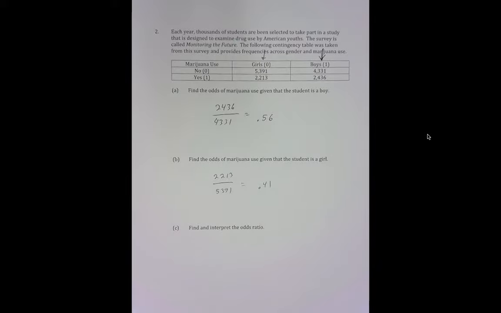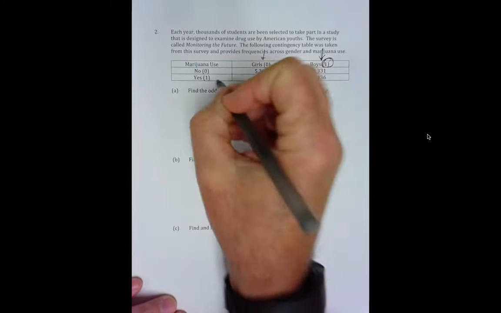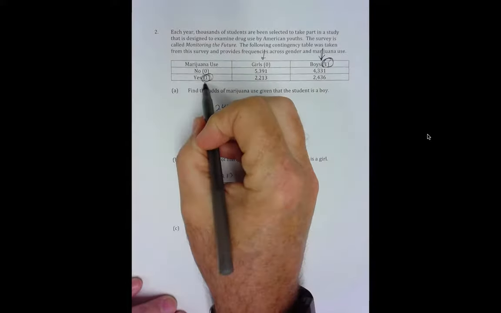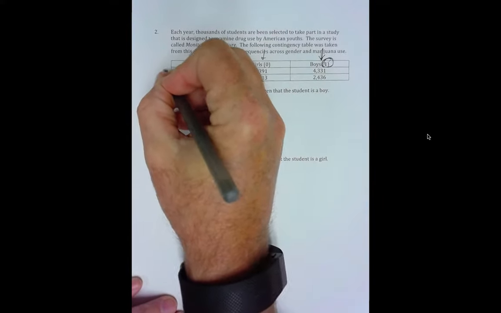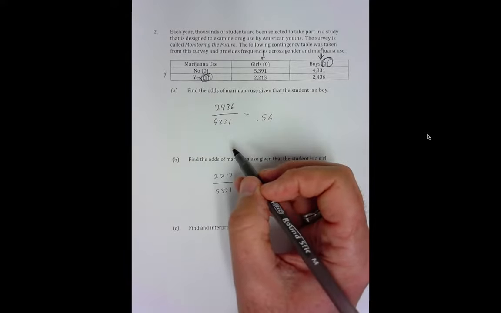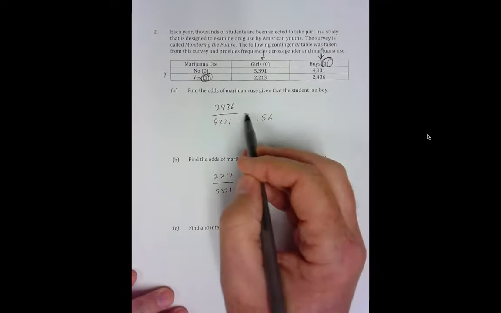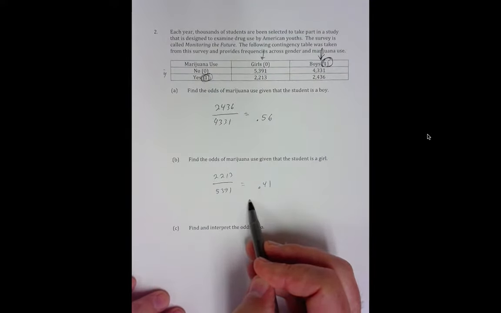So 0.41. Now, the odds ratio is given by what we've classified as 1 to be. So we are focusing on marijuana use because that would be the dependent variable, and we're predicting that in terms of gender. So the odds ratio would be the odds of a boy using marijuana over the odds of a girl using marijuana.